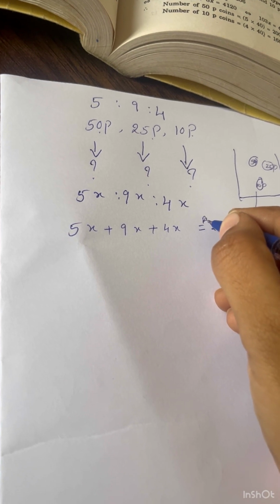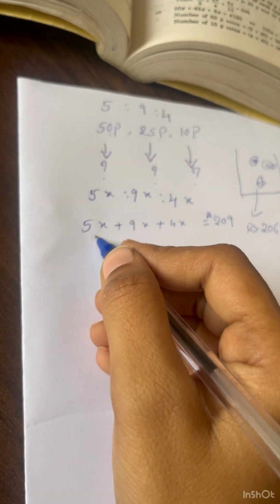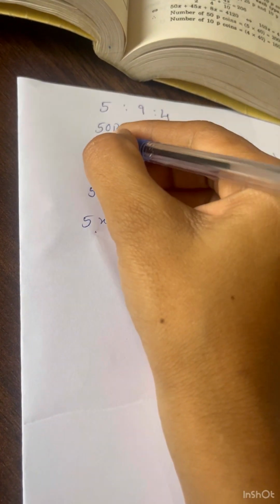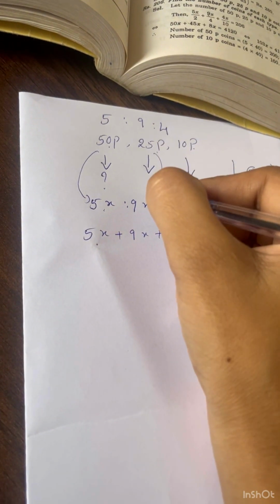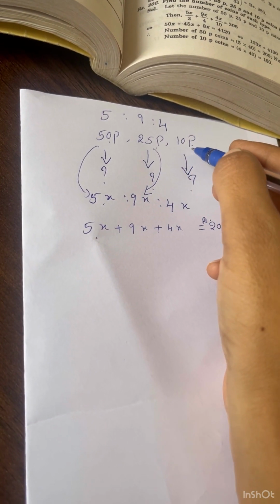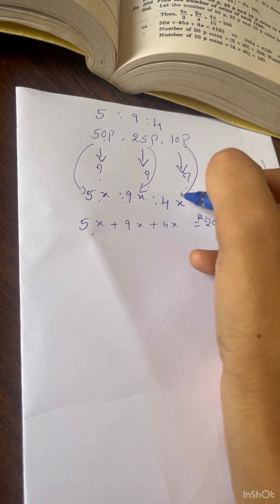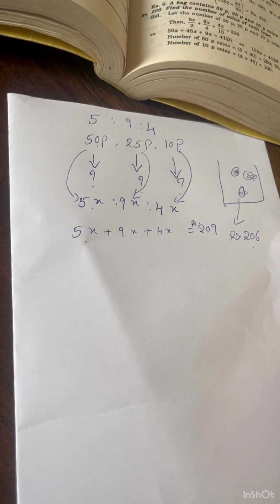It is in rupees now, so you must convert. 5x relates to 50 paise coins, 9x to 25 paise coins and 4x to 10 paise coins. Understood now?